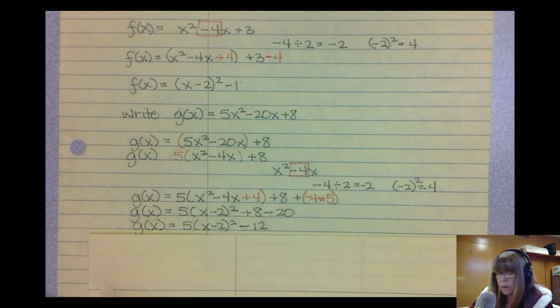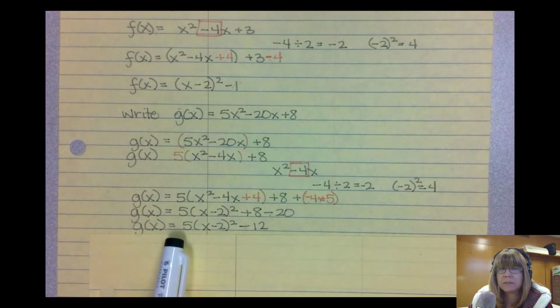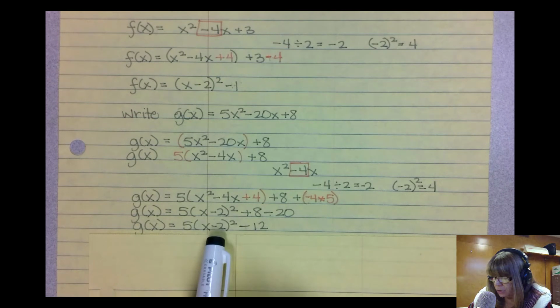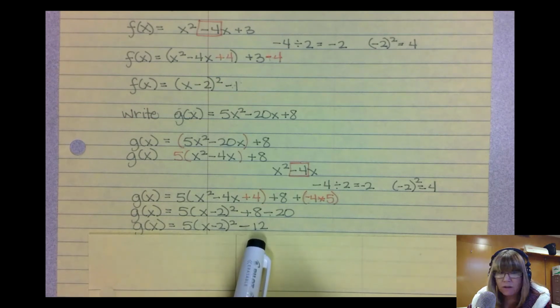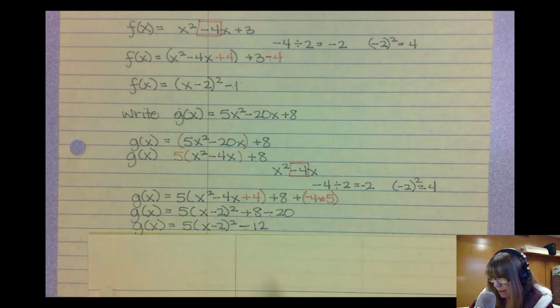Again, this format tells us a lot of things. First of all, our value of a is 5, meaning it does compress towards the y-axis because it's greater than 1. It's positive, so it opens upward. My h is 2, and my k is negative 12. So this tells me a lot of information just by how it's in this format.